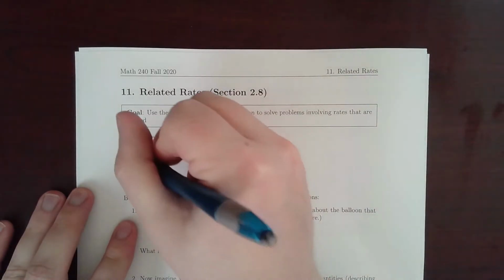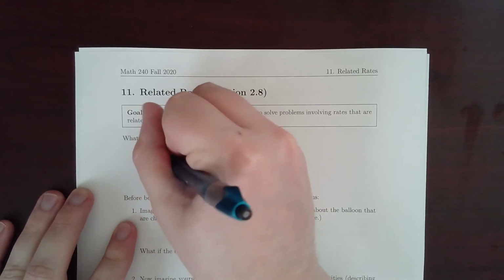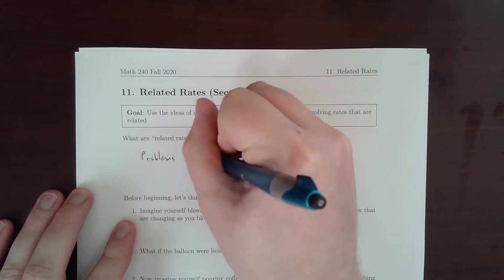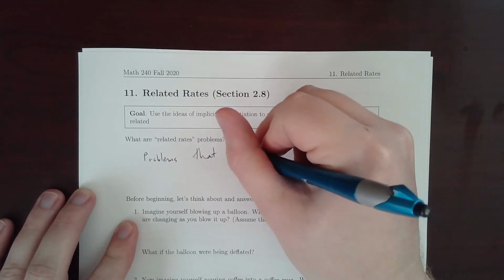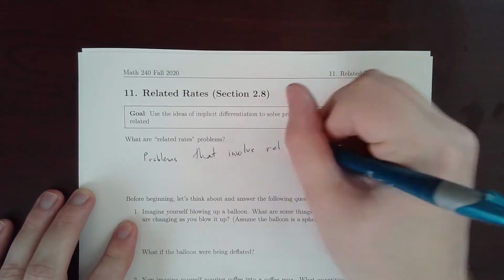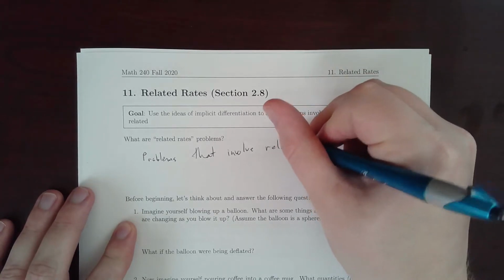Well, related rates problems are problems that involve related quantities, where the quantities are changing with time.